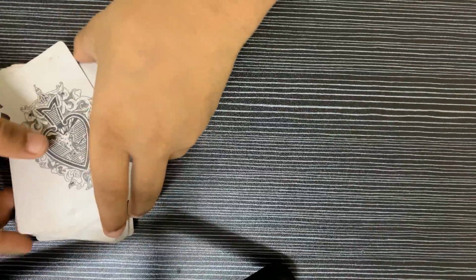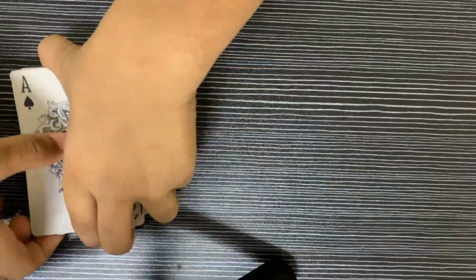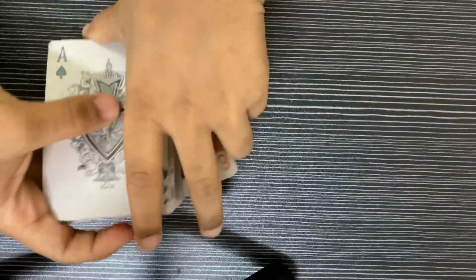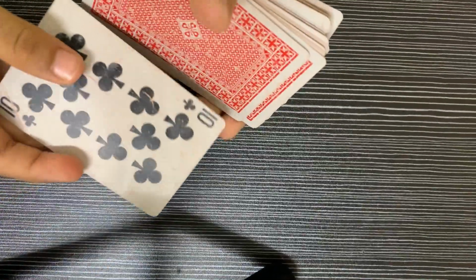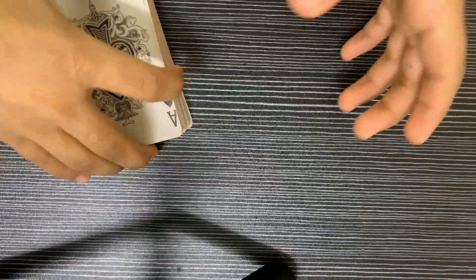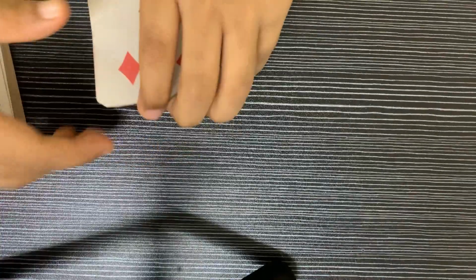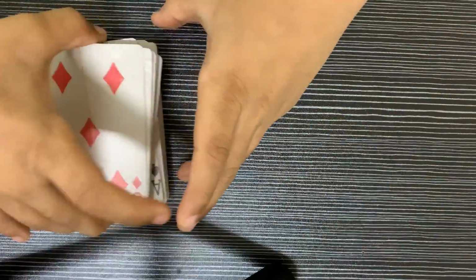Now in this case we have the 1 of spades first. So we go back by one, and this will be their card. Again, I want to show you by making some more cuts again and again. Wait, and now see, it's the 5.